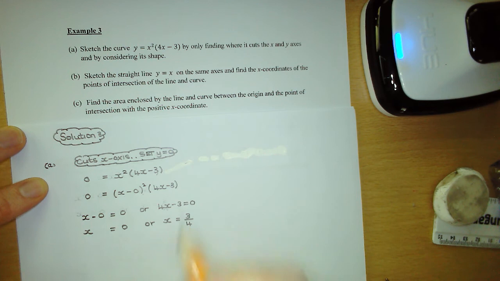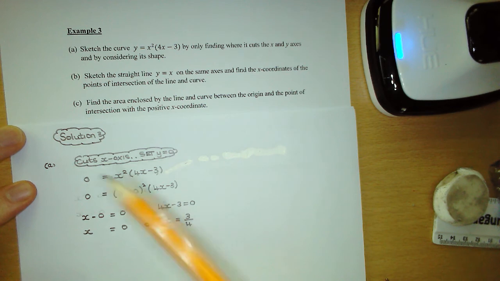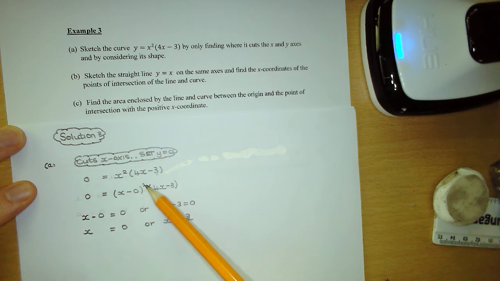Now, the curve cuts the x-axis at 0 and 3/4, but the reason I rewrote x squared as x minus 0 in brackets all squared is because the solution that comes from the bracket with the power of 2 is where the curve only touches the x-axis. Okay, that's really, really important.